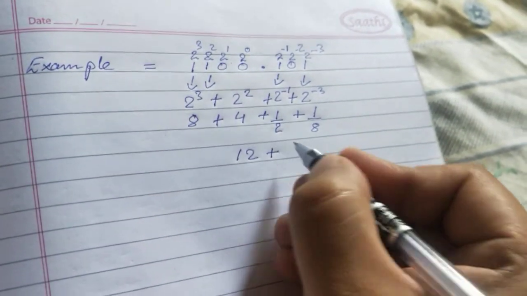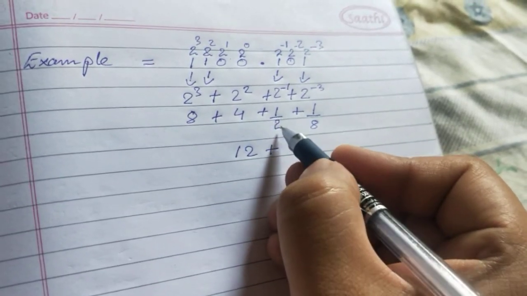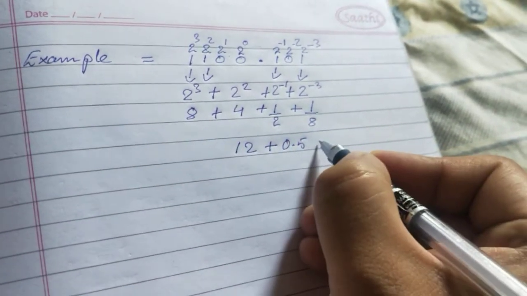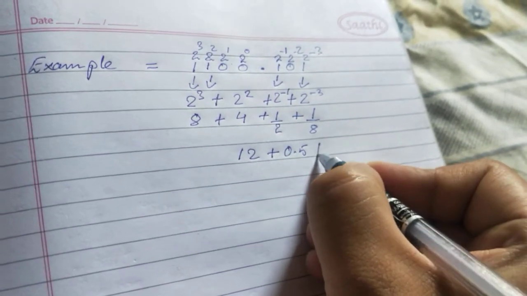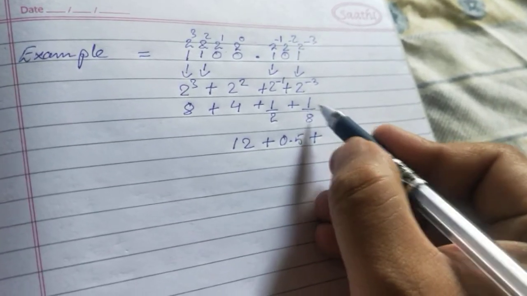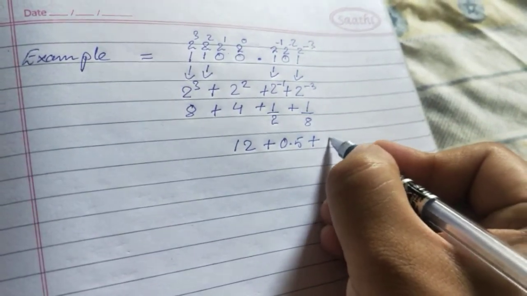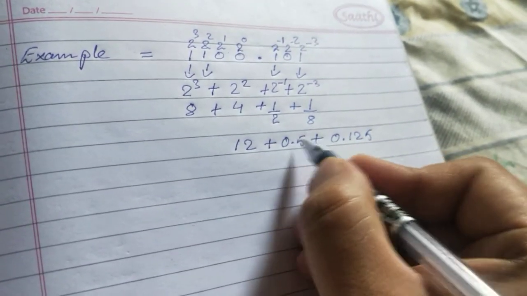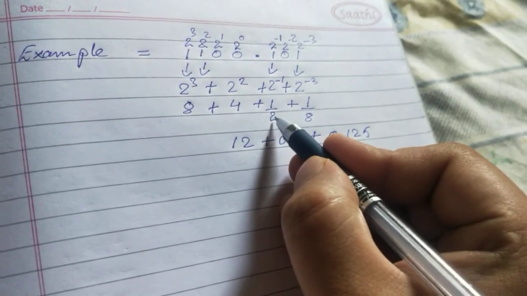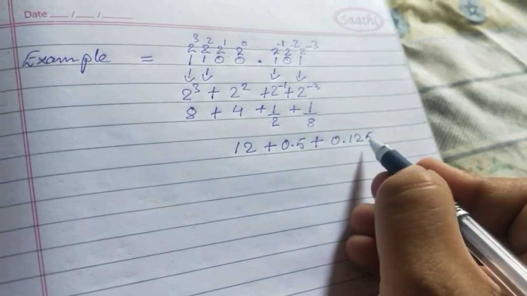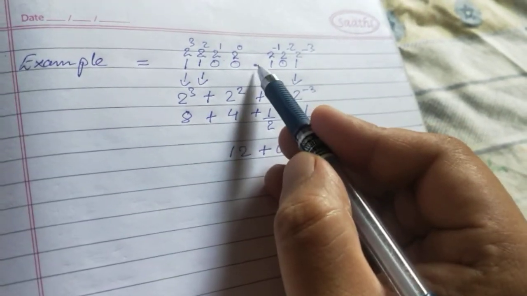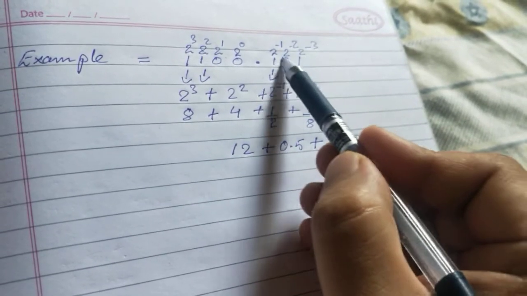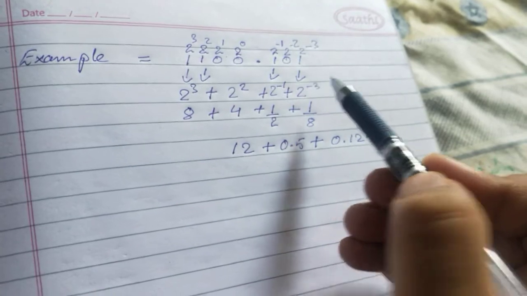Now 1 divided by 2 is 0.5. You can do this calculation in a calculator. And 1 divided by 8 is 0.125. You can remember these numbers. 1 divided by 2 is 0.5, 1 divided by 8 is 0.125, because mostly the calculations given in your book have 3 numbers after the decimal point.